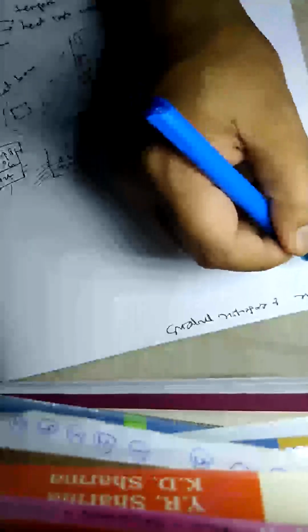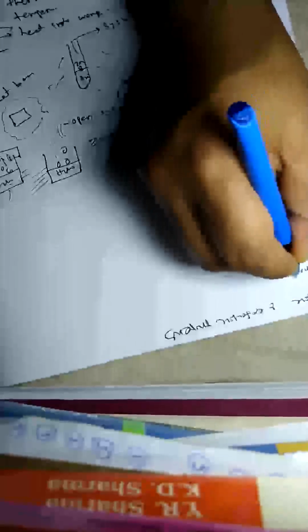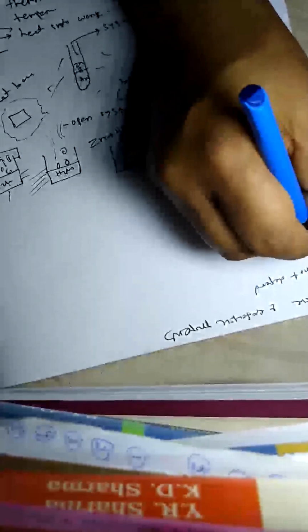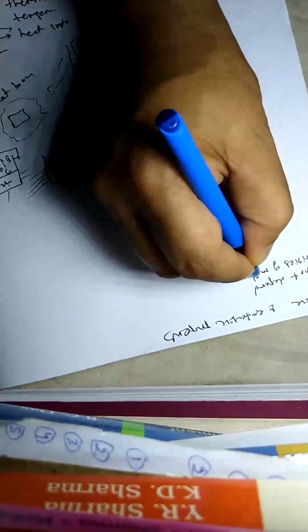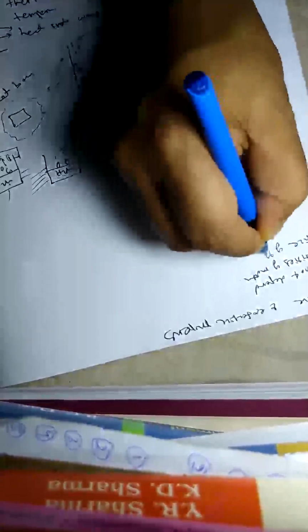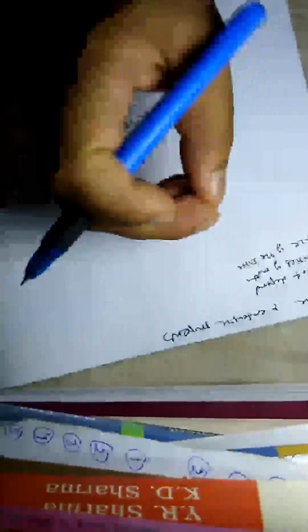Intensive property means the property which does not depend upon the quantity of matter or size of the system. Then we call it an intensive property. It does not depend on the quantity of matter, or on the quantity or size of the system.